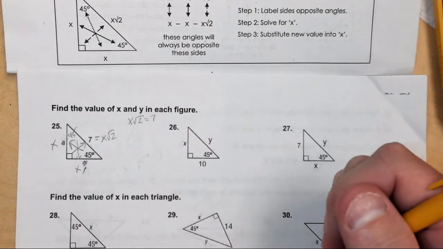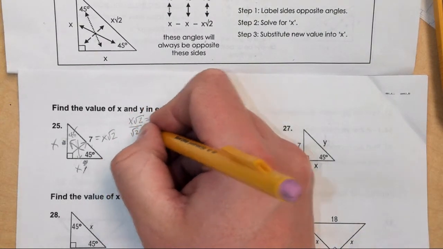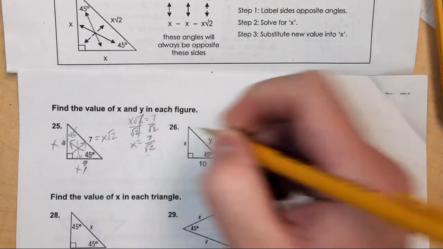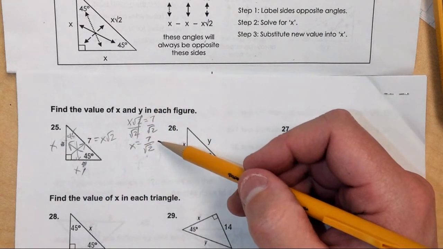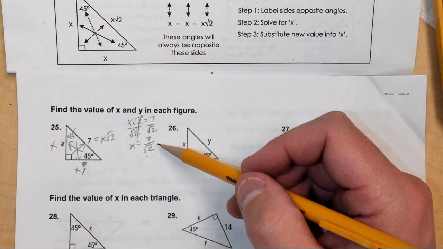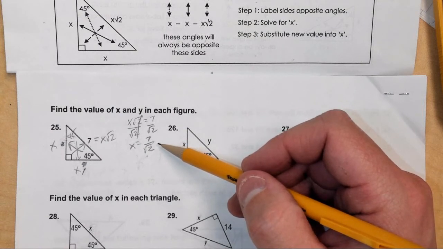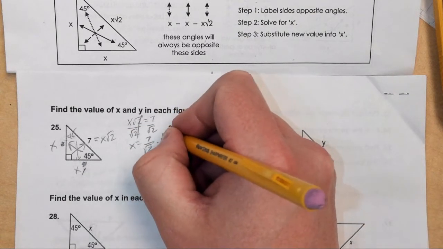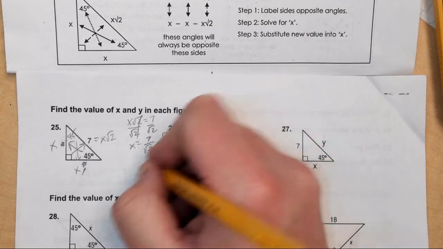If I want to get x by itself here, you need to divide by the square root of 2. So I have x equals 7 over the square root of 2. Some of your teachers might let you get away with this, but I'm not letting my students get away with this because you're not supposed to have a radical on the bottom. So the goal is I need to get rid of the square root of 2. To get rid of it, you multiply the right side by the square root of 2 over the square root of 2.